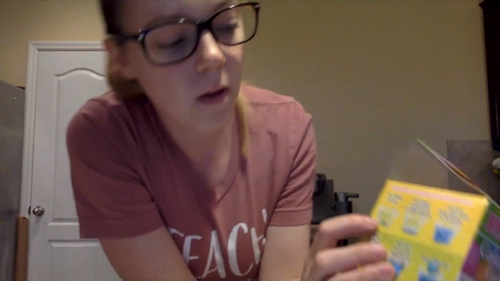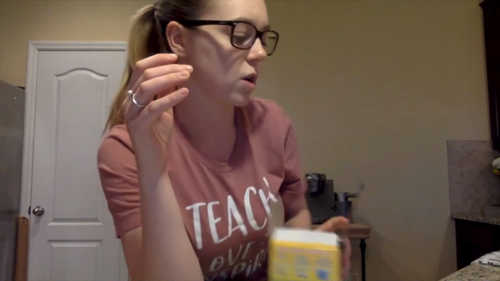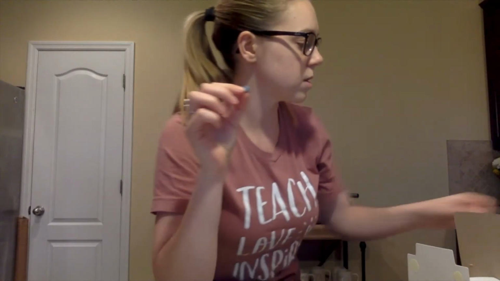So we're going to follow the instructions that are here on the side of the container. I already have boiled my eggs. So I did that ahead of time because I knew it would take a little bit of time. So they are ready to go. So let's read the first step. The first step says put 1 tablet in a cup. So the package came with these little tablets, and this is going to be the colors that the eggs turn out to be. So I think I'm going to do this blue color first.